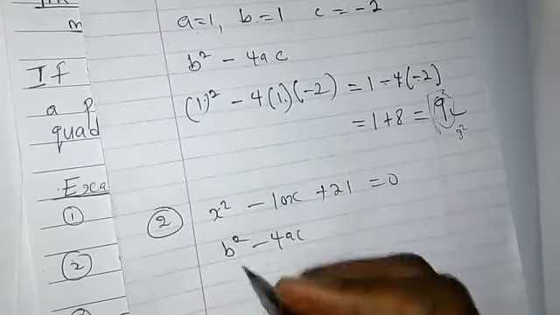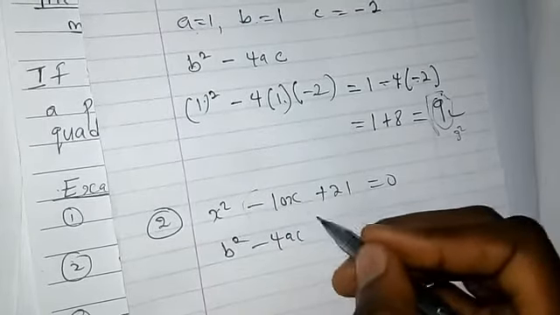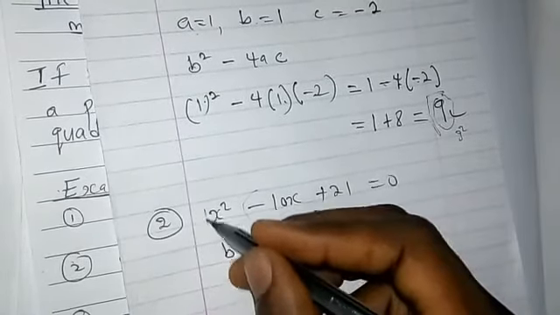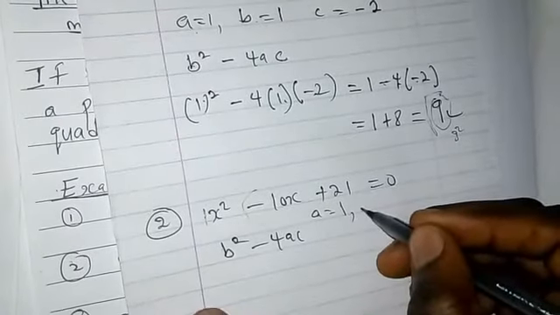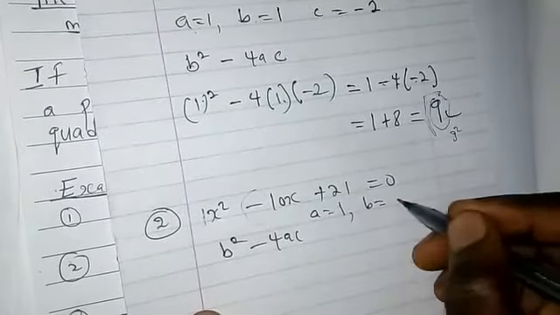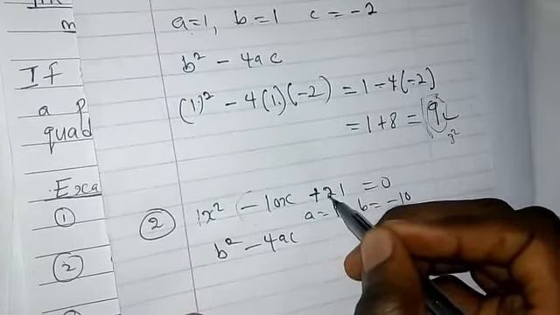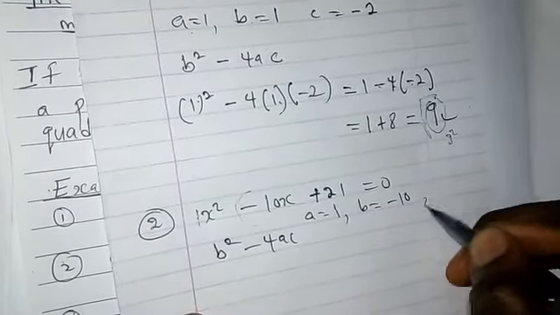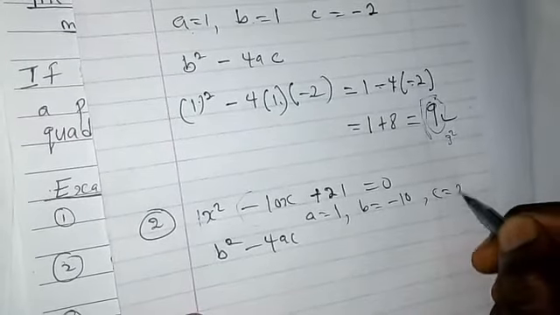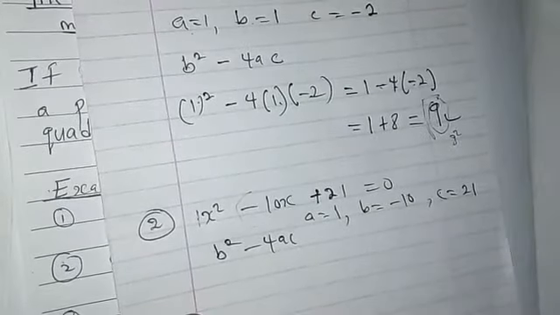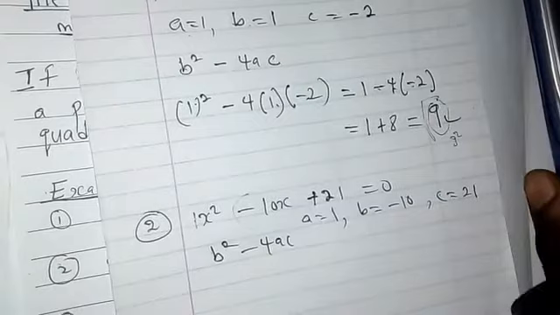Let's test. We have our a as 1. My b is minus 10. My c is 21.